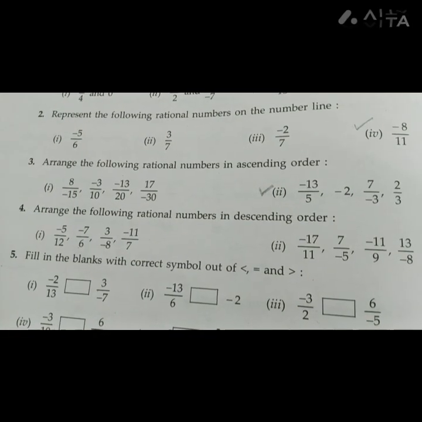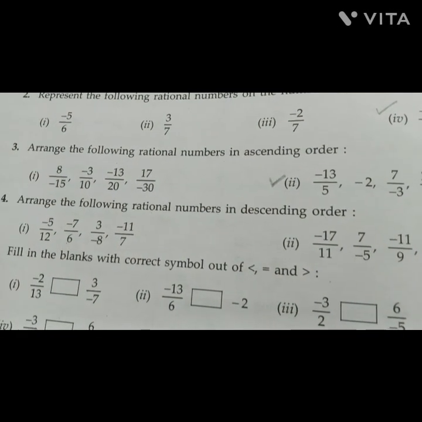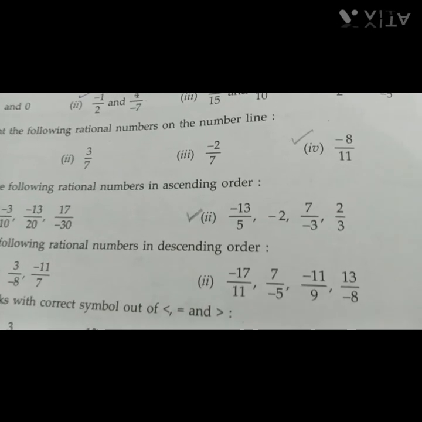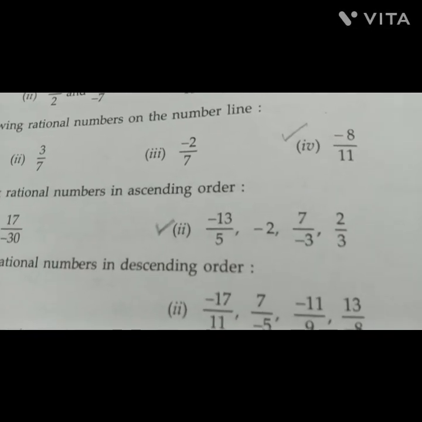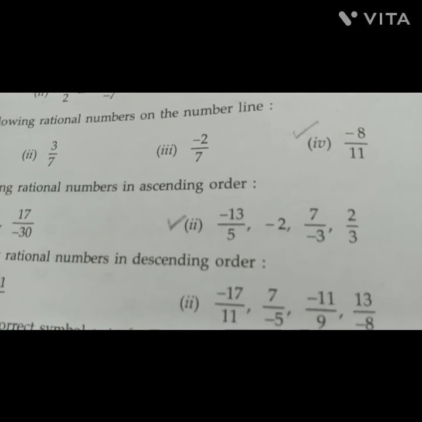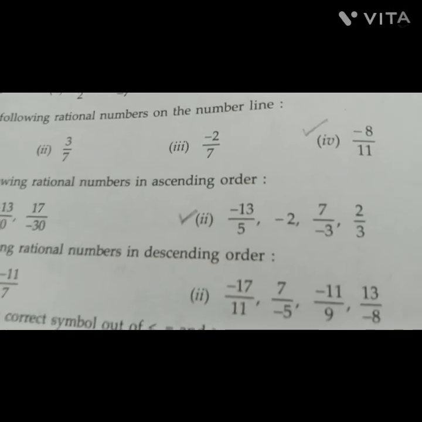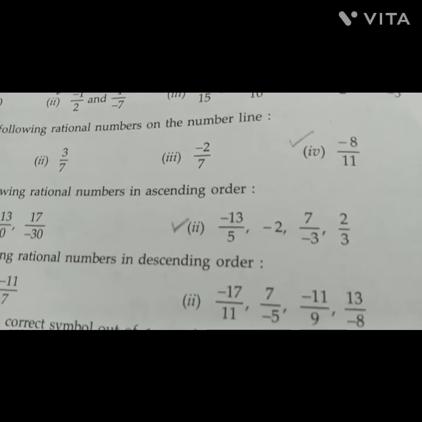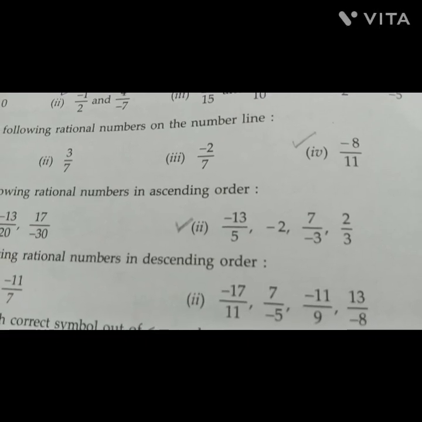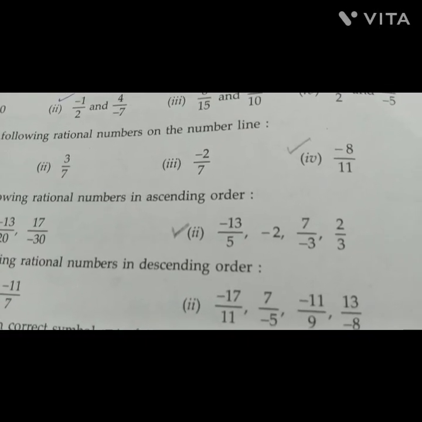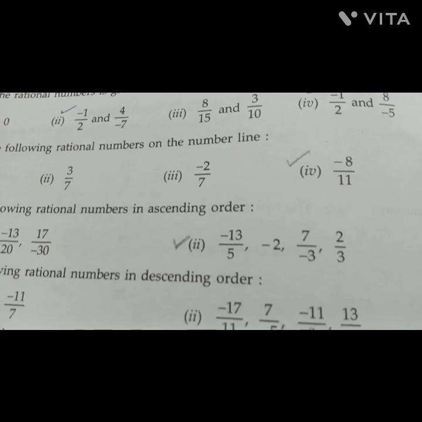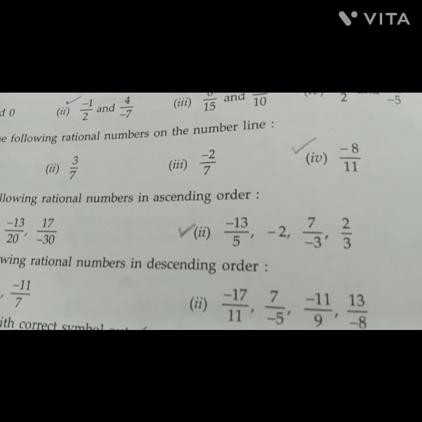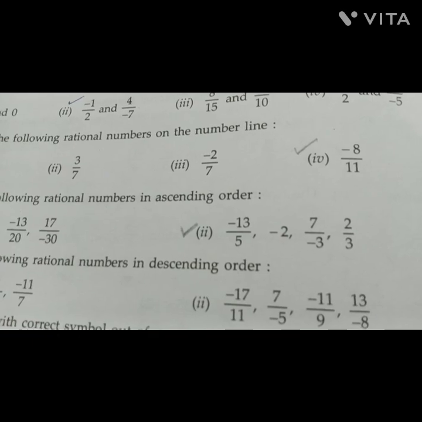So we proceed to question number 3. Arrange the following rational numbers in ascending order. Ascending order is from smaller to bigger. So we go to number 3 part 2. There are 4 rational numbers: minus 13 by 5, minus 2, 7 by minus 3 and 2 by 3. We have to arrange these in ascending order, from smaller to larger.